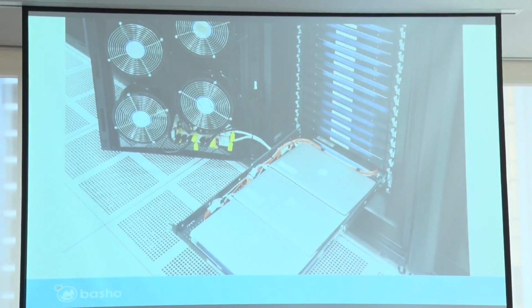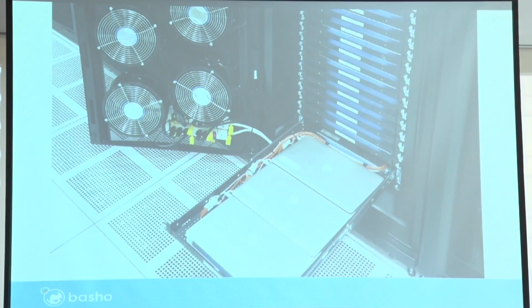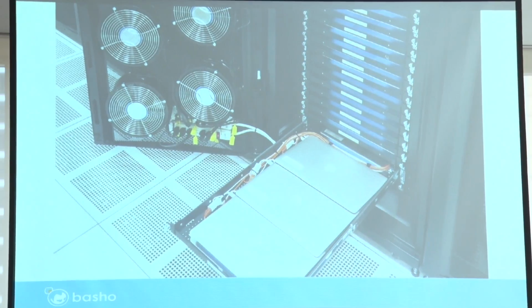Also, last I checked, our customers' server racks didn't look like that. I don't know why we depended so much on Mac OS X development, building, and testing. It was just a really bad idea.